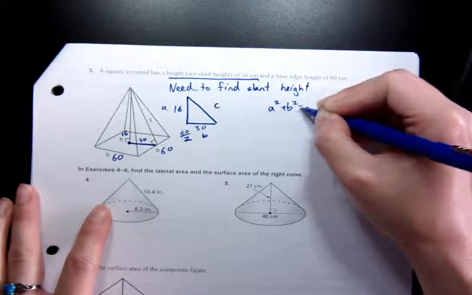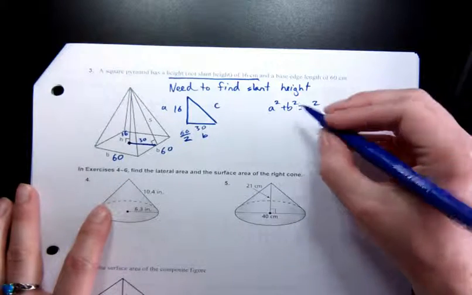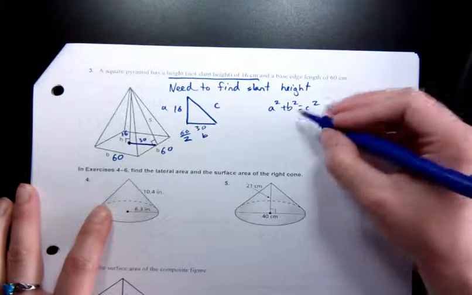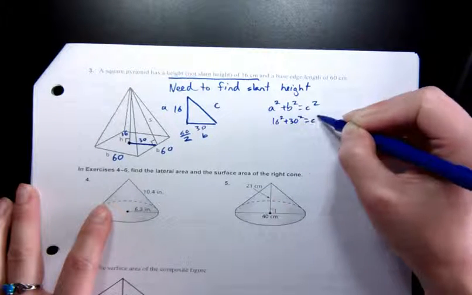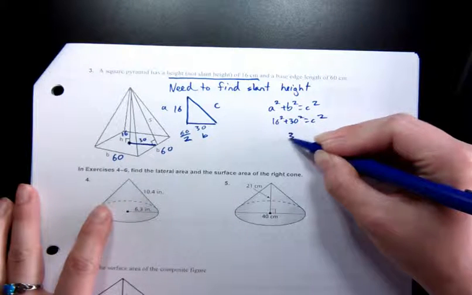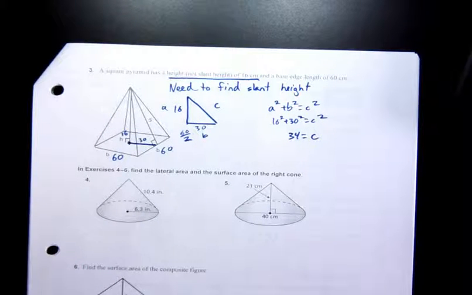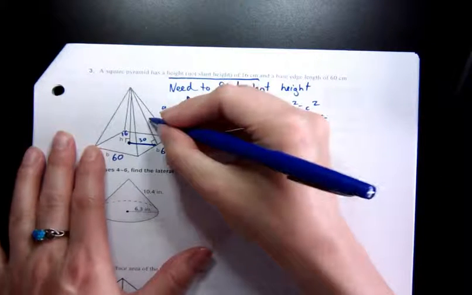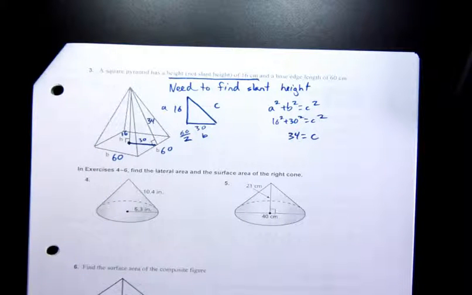It's going to be 34 when you square root it. So what does it come out to? 1,156. It comes to 34. Okay, nice job. So now our slant height is 34. Okay, so I'm going to finish working it out, and we'll pause for a minute for you to explain it to your groups if you need to.